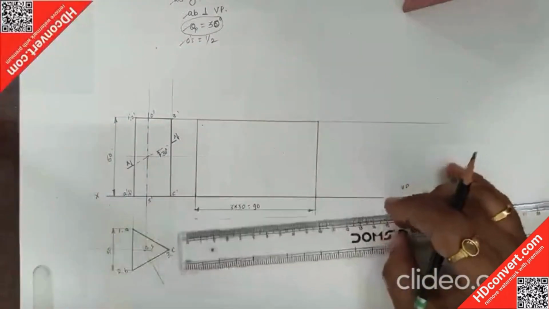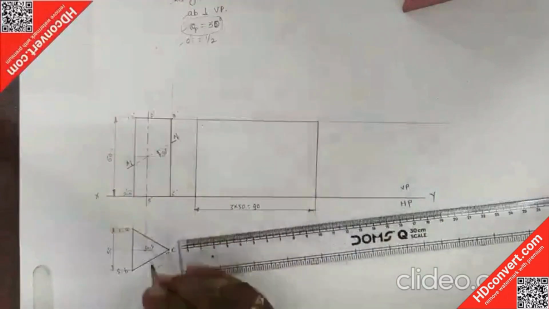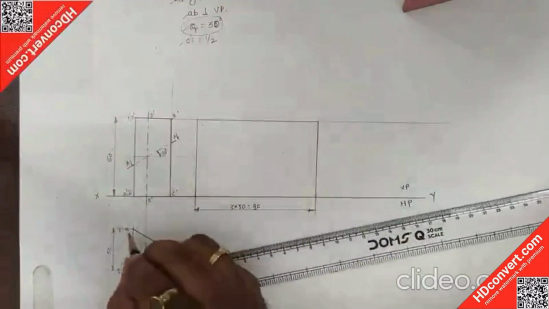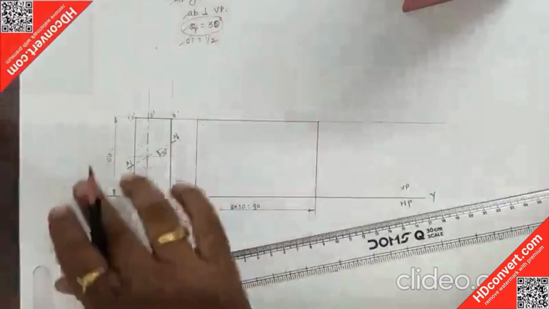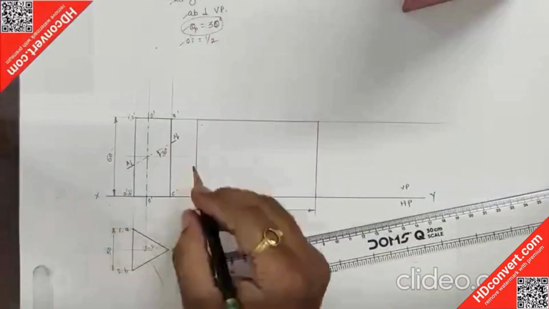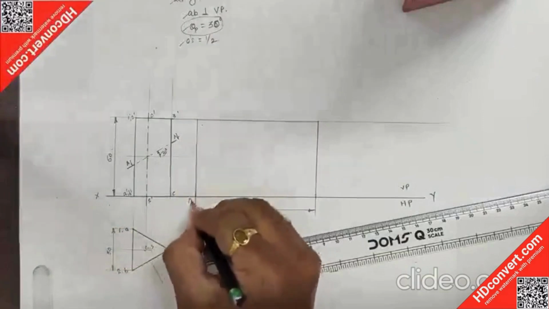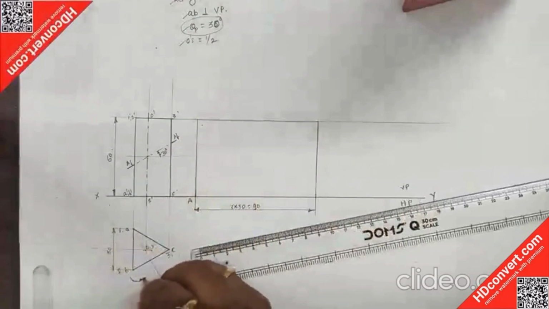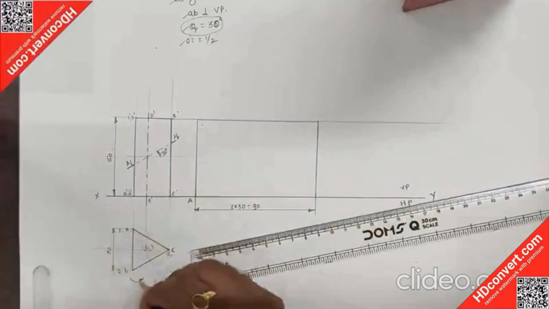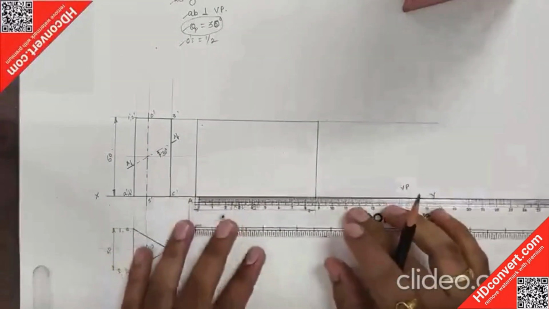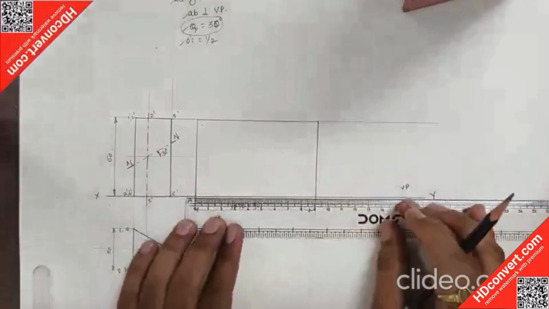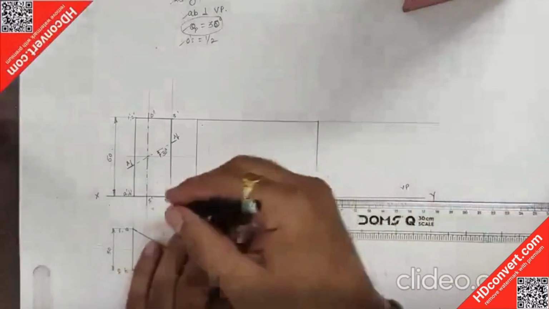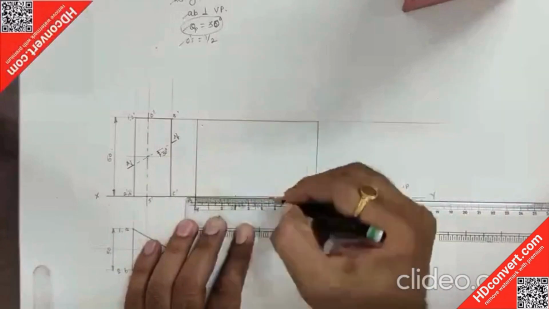Then I'm considering the starting point to be A. So I'm going to cut this prism across the base point A. This is A. After that you will move in the anti-clockwise direction. After A in the anti-clockwise direction, there is B. That means AB is the base edge.